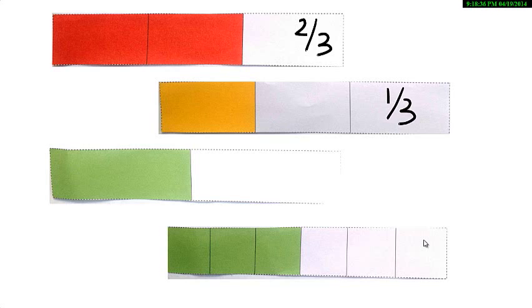In the third strip, 1 part out of 2 is shaded. So the fraction is 1 by 2 or half. In the fourth strip, 3 parts out of 6 is shaded. So the fraction is 3 by 6. Once you have written the shaded fraction on each strip, we can check whether the statements are true or false.